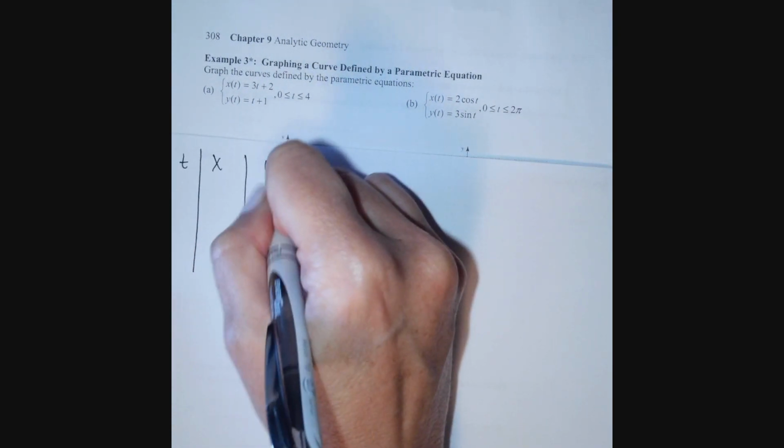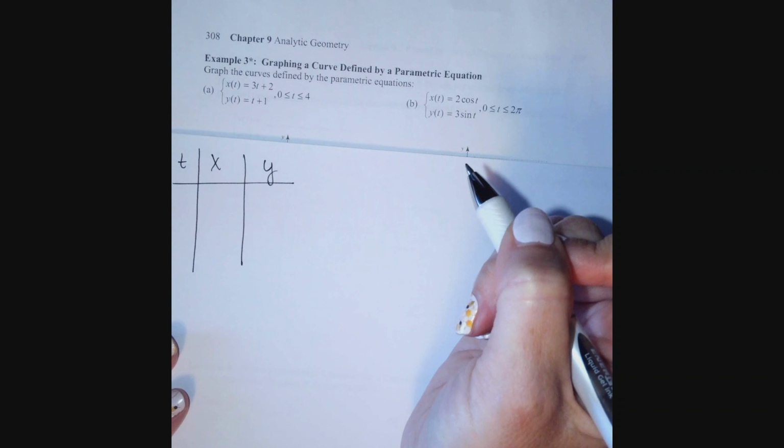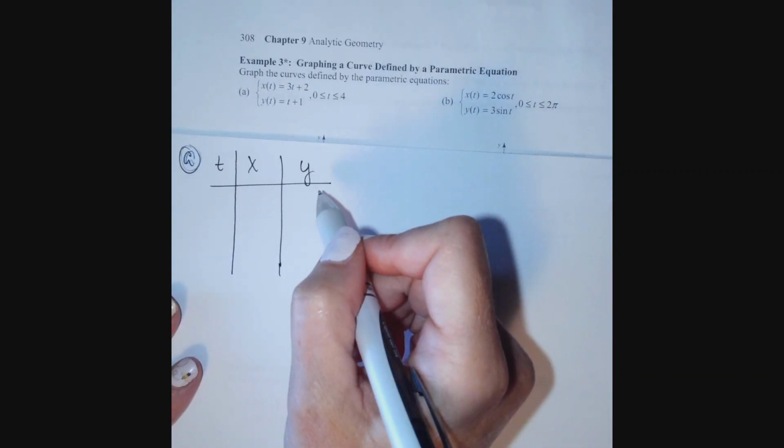And we are going to do them by creating some point values for our tables. Let's look at A first, with a black pen, where we are going to be using t as the value that we plug in. We find our x and our y coordinate, and that gives us our ordered pair. Now I'm going to be quick and not rewrite our ordered pair this time.